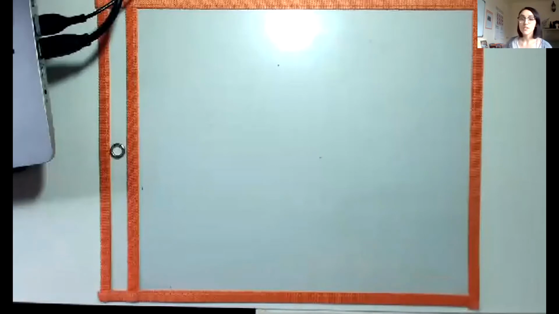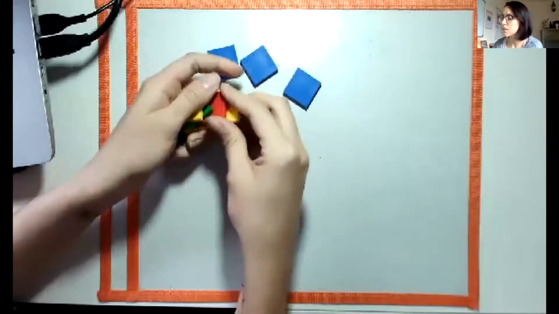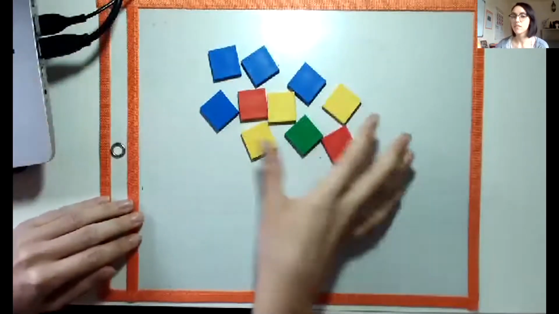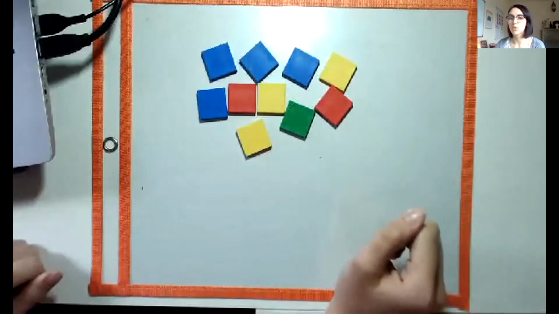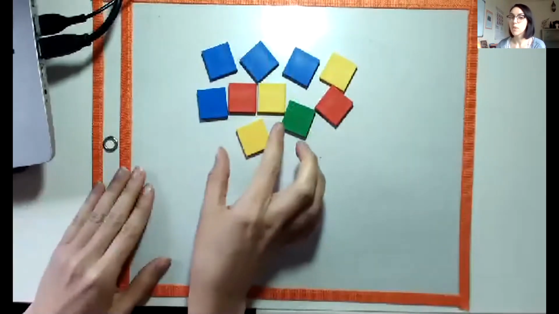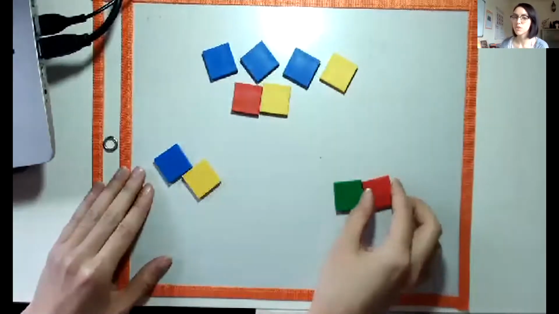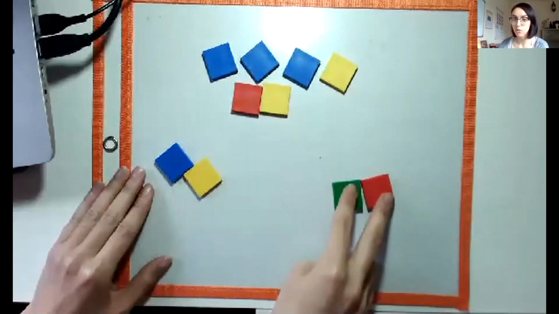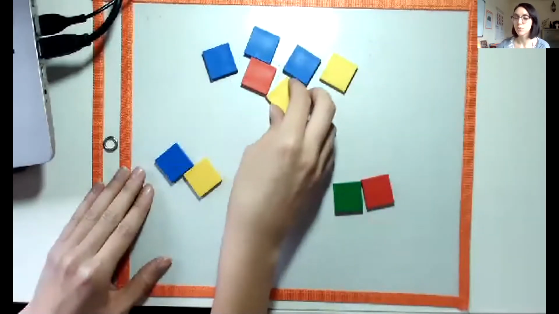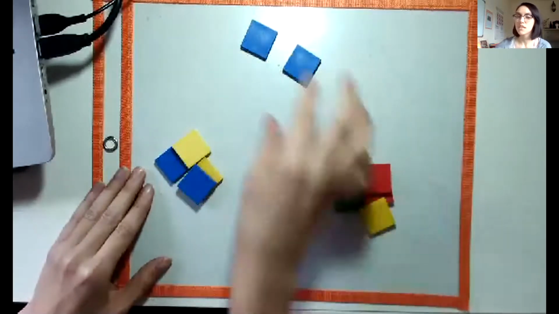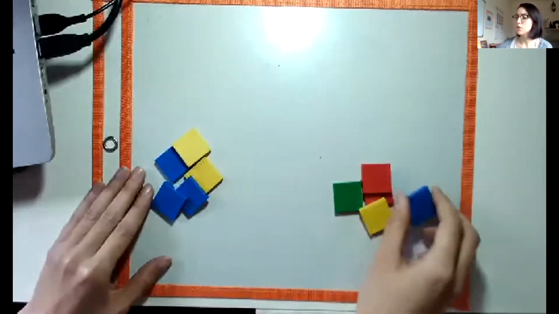Okay, so the first thing I'm going to do, I'm going to take 10 tiles and then sort them into 2 equal groups. So I have 1, 2, 3, 4, 5, 6, 7, 8, 9, and 10. There's a couple different ways we can sort these into equal groups. One really easy way is to sort them one by one. One group, 2 groups. Another one for group 1, another one for group 2. I'm keeping the amount in each group equal by adding 1 at a time to each group. Here's another one for group 1, another one for group 2, another one for group 1, another one for group 2, another one for group 1, and finally another one for group 2.